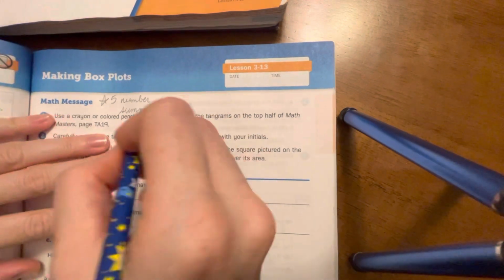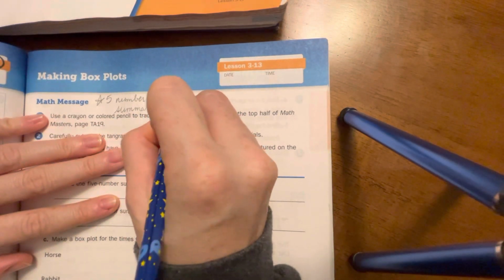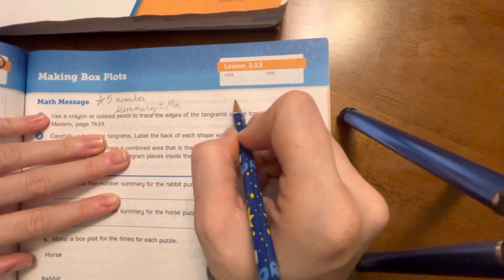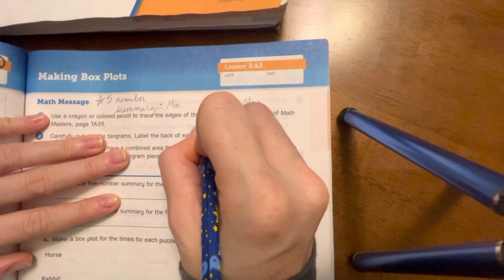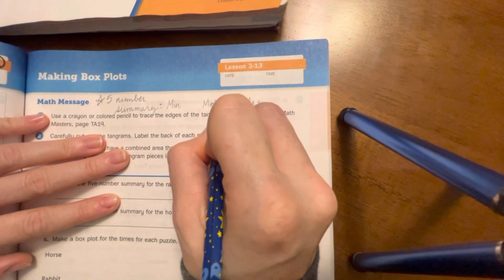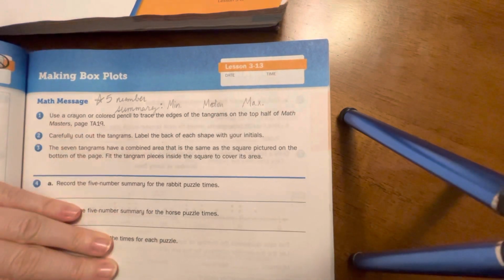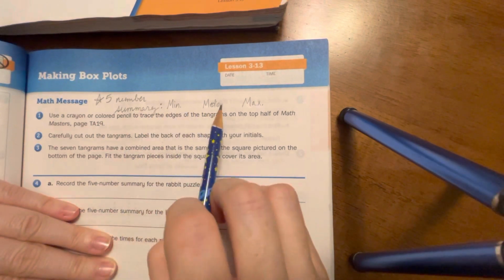So we need the minimum, the maximum, the median, and then who remembers these two in between?